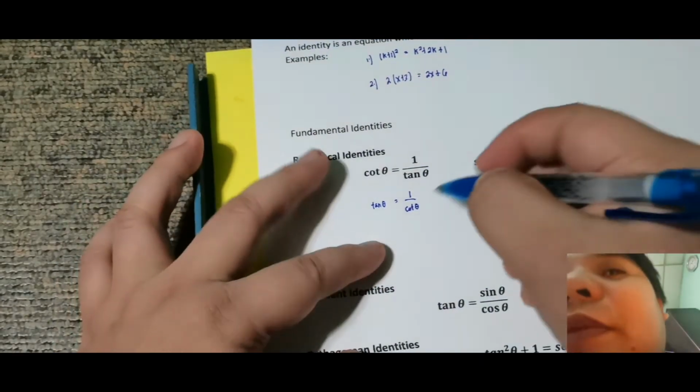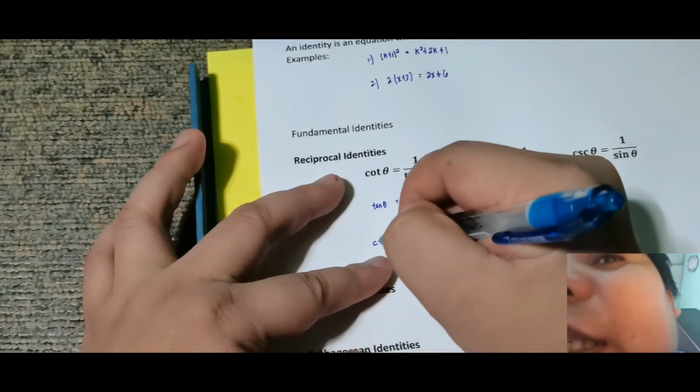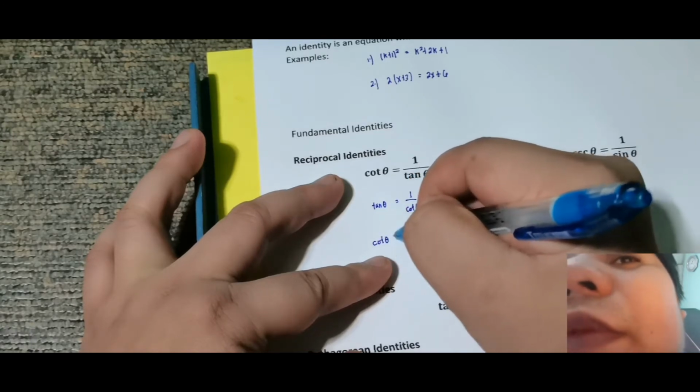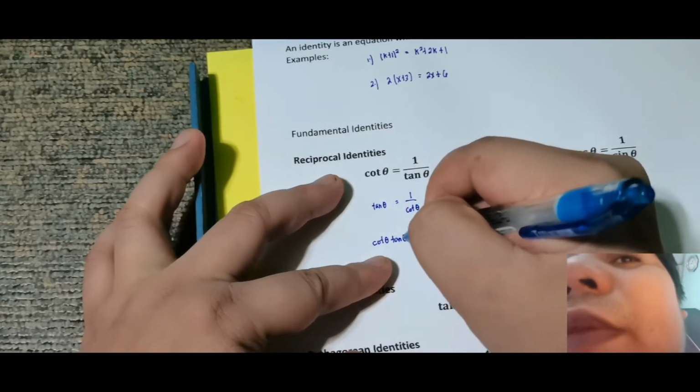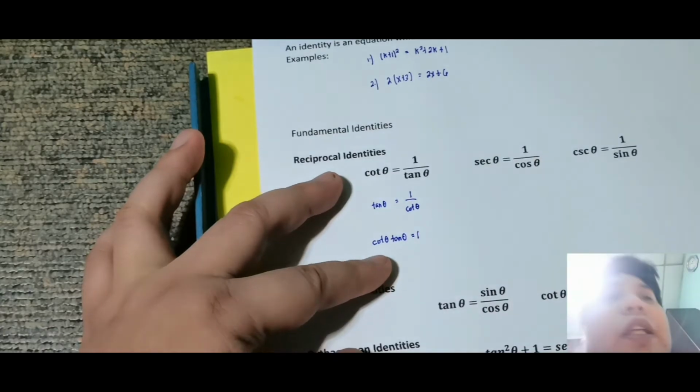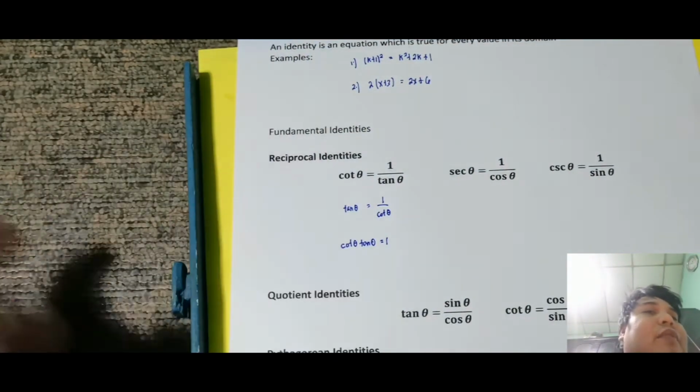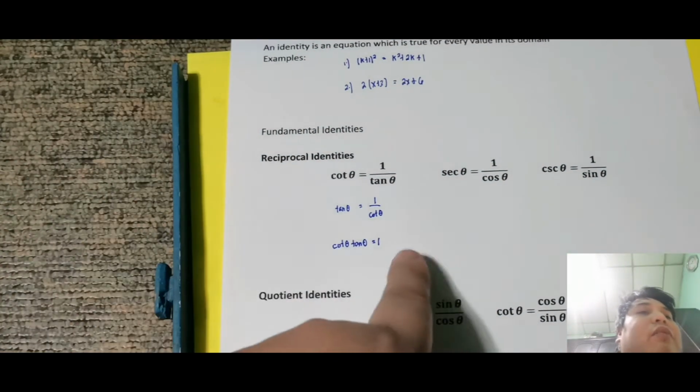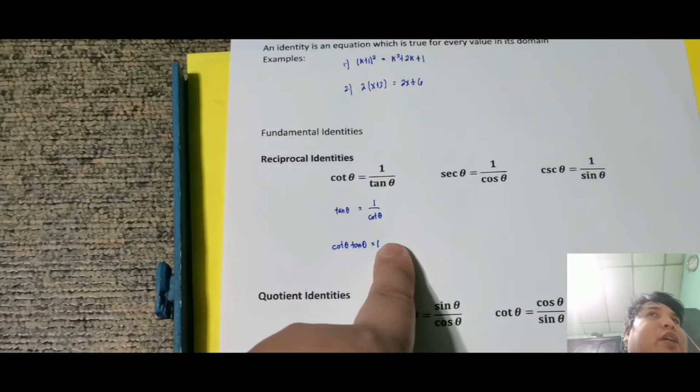Another identity: cotangent theta times tangent theta is equal to 1. So another identity yan, so count as 3. Dalawa yan. So pag nakita ko ng 1, hindi sa lahat ng oras si Pythagorean identity siya. So possible na kunwari kailangan ko ng cotangent sa tangent.